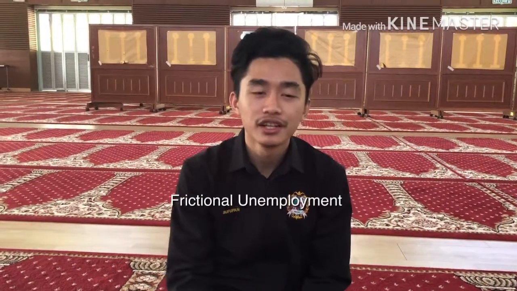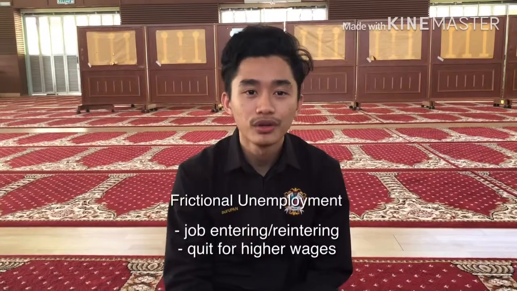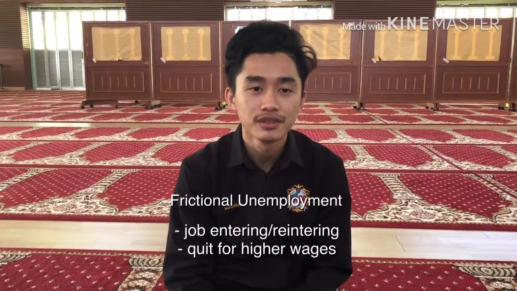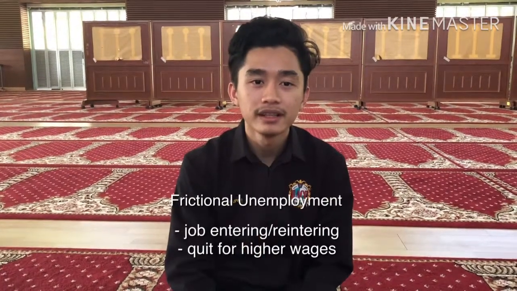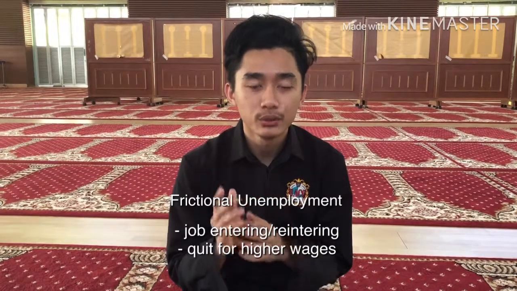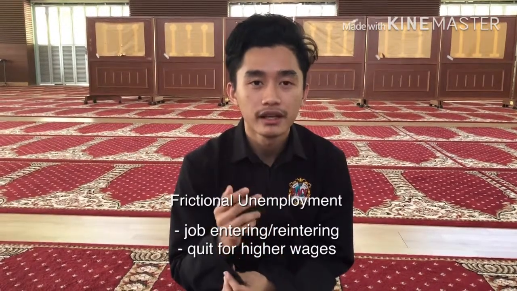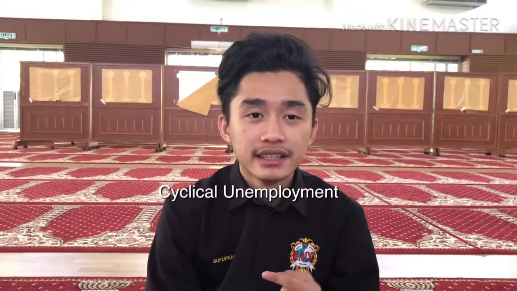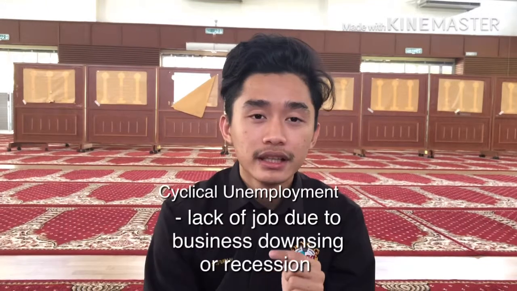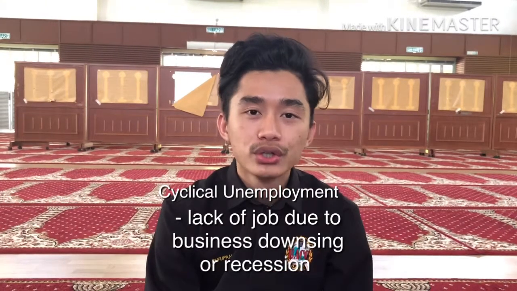The first, frictional unemployment. Frictional unemployment is between jobs or when people are entering or re-entering the labor force. It happens in full employment when people quit their job for higher wages. The second point is cyclical unemployment. It means the lack of jobs because of a downswing in a business cycle or recession.